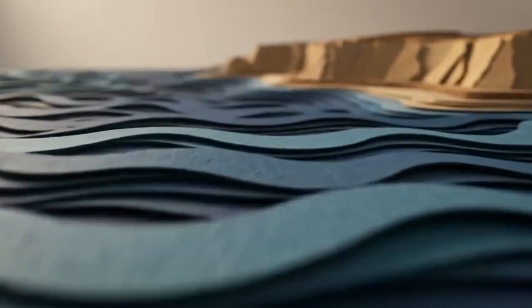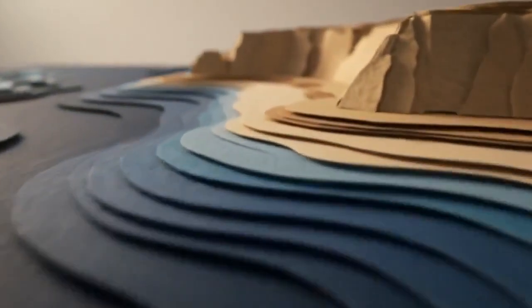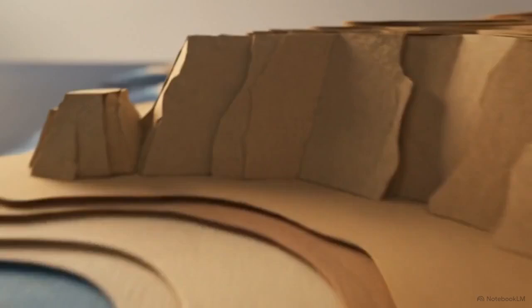From boiling pasta to the wind on a beach, convection is the invisible, elegant engine of motion, constantly shaping our world.